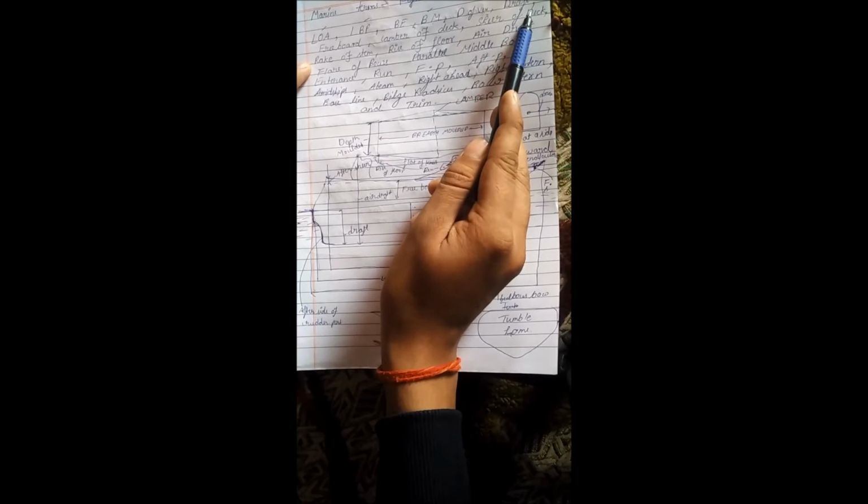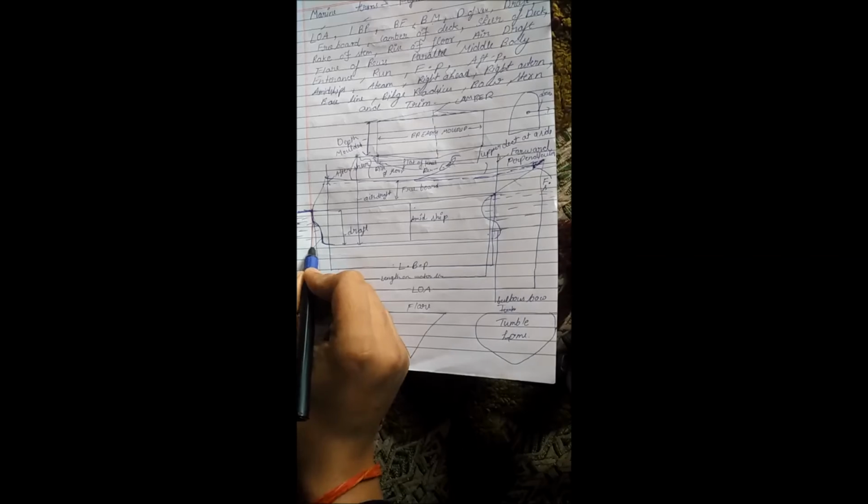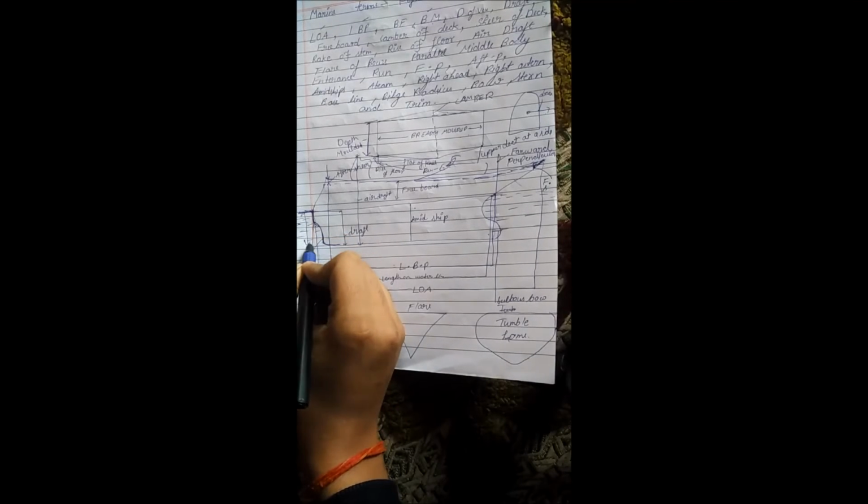Next we have draft. What is draft? Draft is the distance between the water line and the baseline. This is the water line and this is the baseline. So the distance between the water line and the baseline, that is draft.